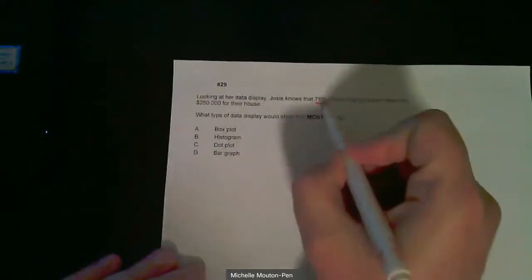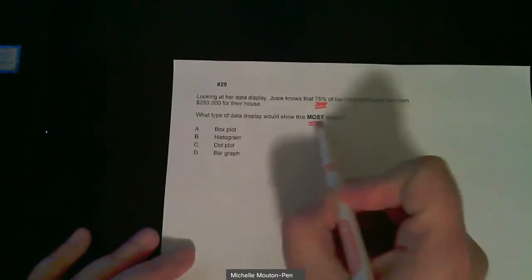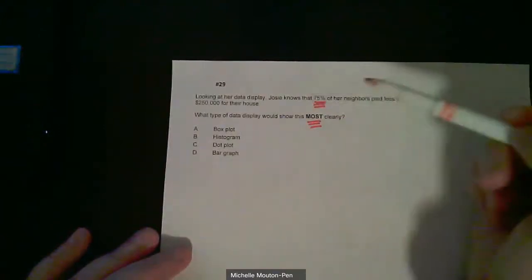All right, so for number 29, this one says, Josie is looking at her data display, and she knows that 75% of her neighbors paid less than $250,000 for their house. What type of data display would show this most clearly? Well, let's think back. Histograms show things over intervals.